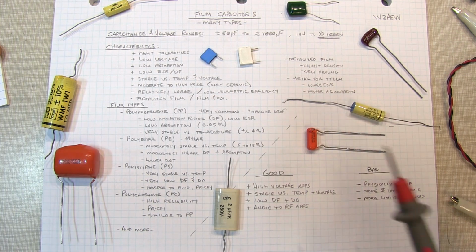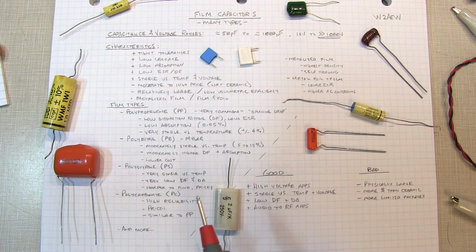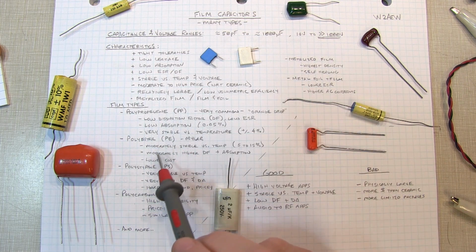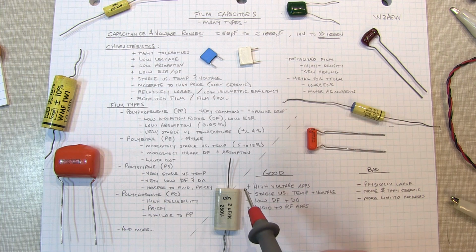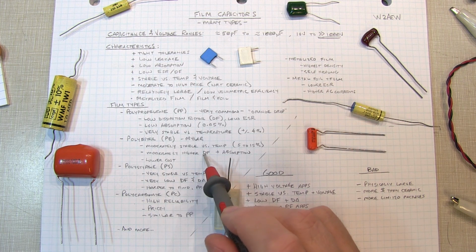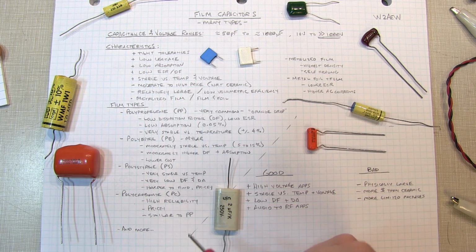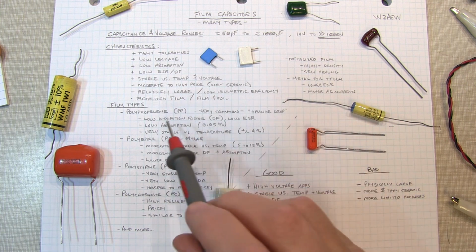Now, as I mentioned, there are many different film types that can be used in these film capacitors, and they have some slightly different characteristics that make them useful for certain applications. The polyester or mylar caps are very, very common, and they're moderately stable with temperature, 5 to 15% variation over temperature. They're pretty good with dissipation factor, a little bit higher than some of the other types, but they're generally lower cost. Probably the other most common type is the polypropylene or PP type caps.